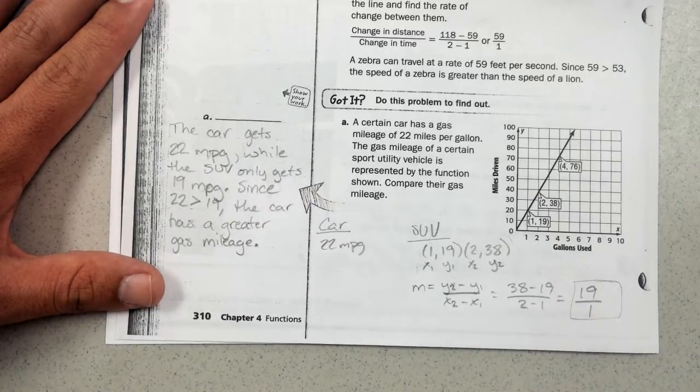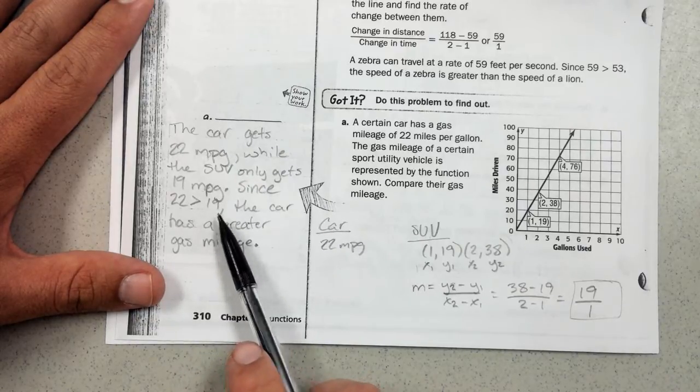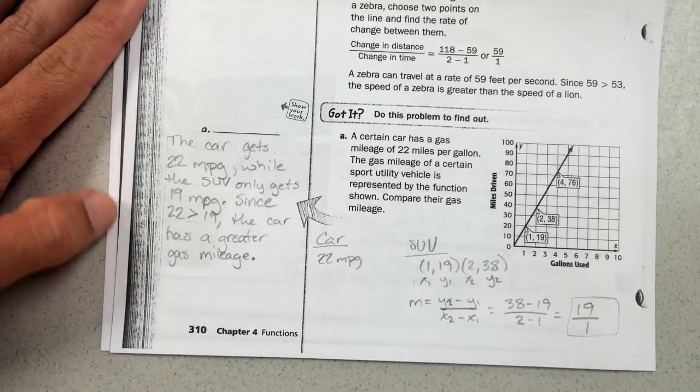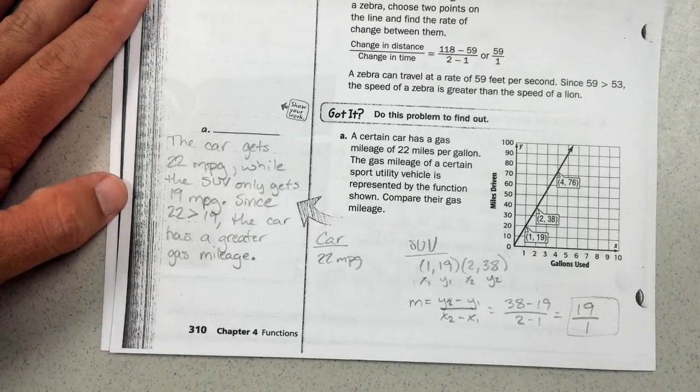When I tell you, or on your homework, or on a quiz, or a test, or anything, and it says compare this, compare that, you must write in complete sentences. If you don't write in complete sentences, it's not correct. Period. There's no arguing it. You have to write in complete sentences. Okay? Since 22 is greater than 19, the car has a greater gas mileage. That's comparing. Alright?